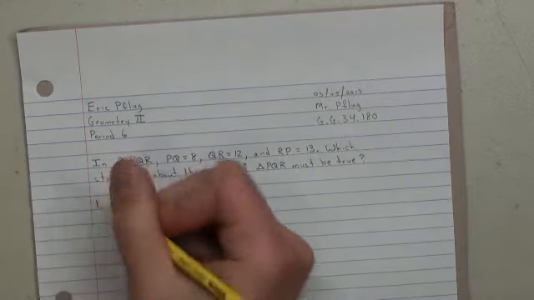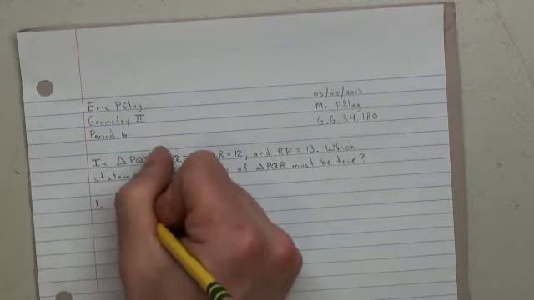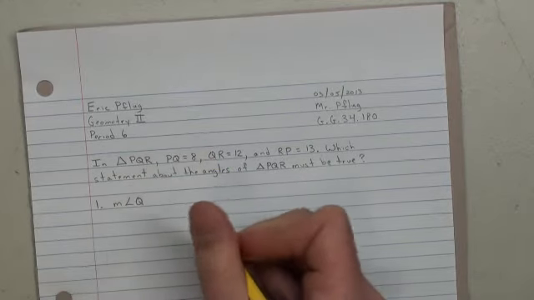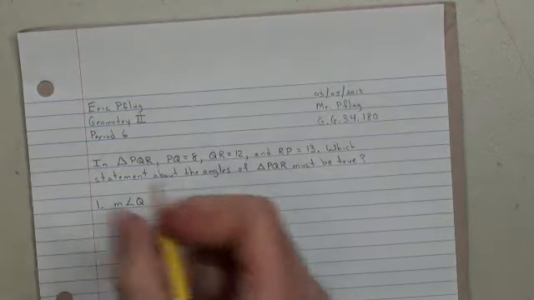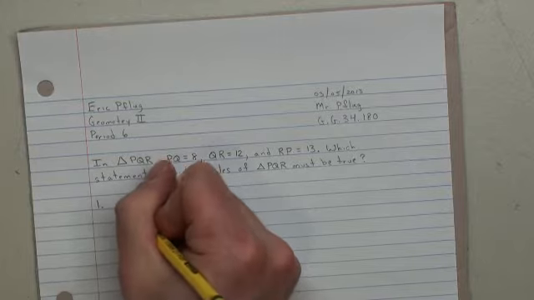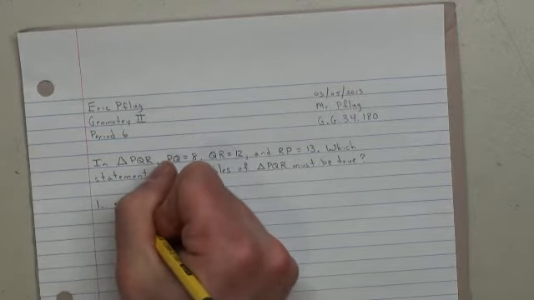Number 1, the measure of angle Q. Now this is going to look confusing with all these less than signs and angle signs. So make sure you make it very clear what's what.